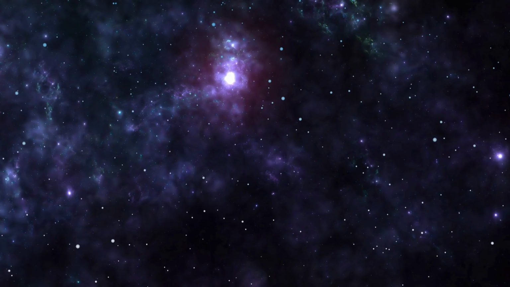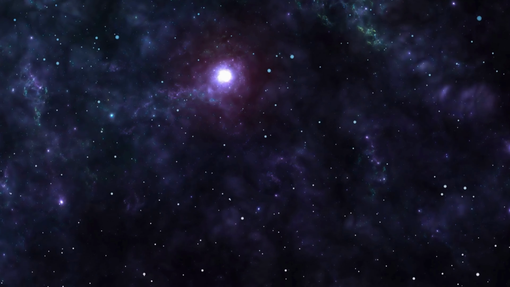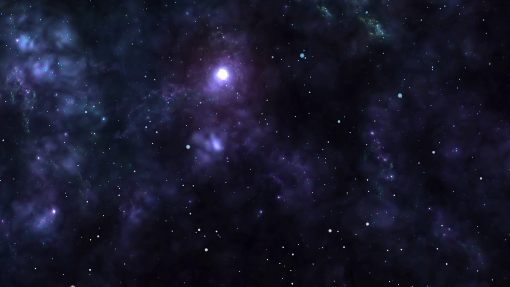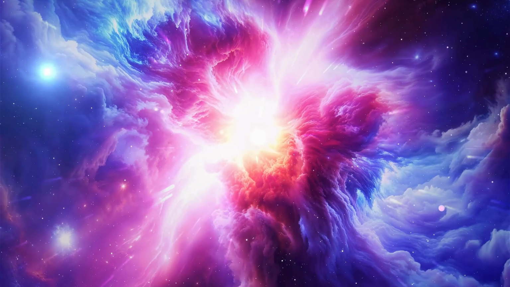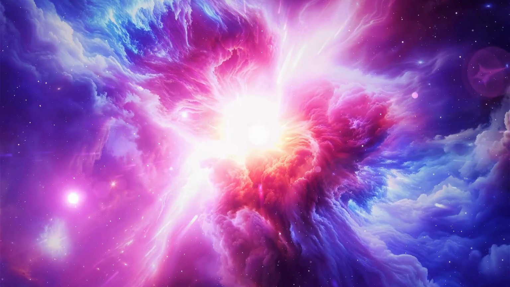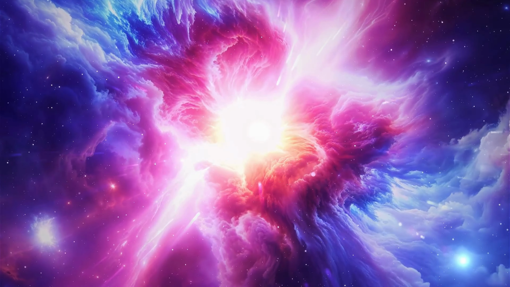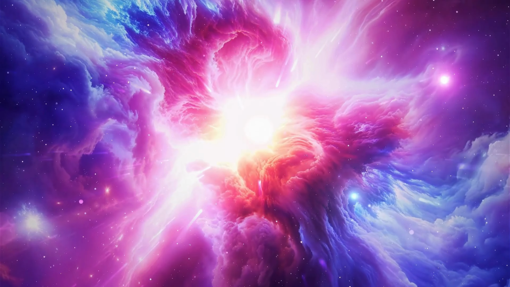As gas collapsed under gravity, it fragmented into smaller clumps, each forming stars. These stars grouped together in clusters, some of which survive to this day as globular clusters orbiting the Milky Way's core. Over time, the growing galaxy absorbed smaller proto-galaxies through a series of cosmic mergers. Each merger added mass and stirred the galaxy's structure, contributing to its eventual spiral shape.